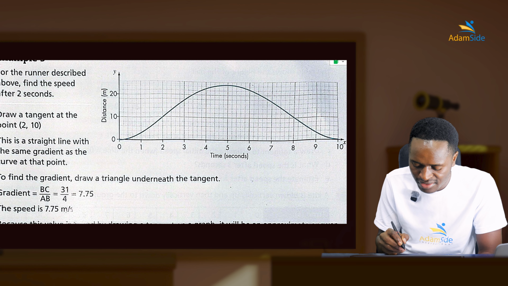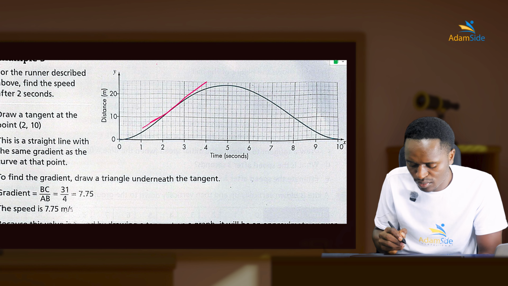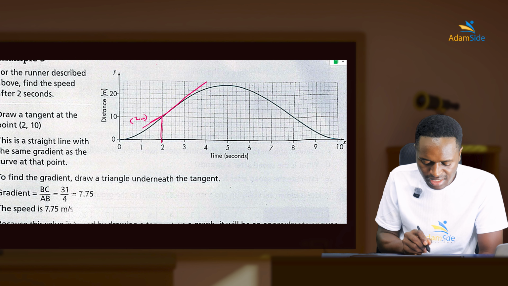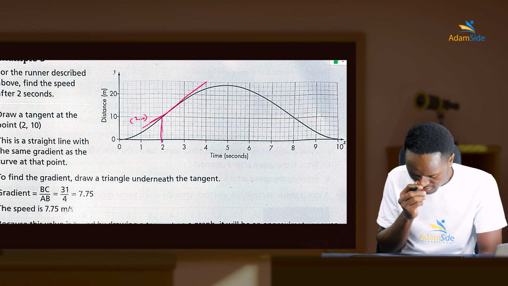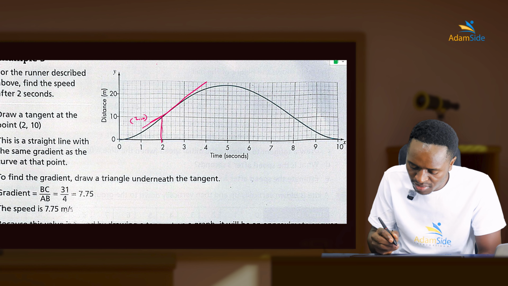After 2 seconds, you draw a straight line, so you can draw a tangent there. Sorry, my line won't be straight. This is a straight line with the same gradient as the curve at the point. To find the gradient, draw a triangle underneath the tangent.